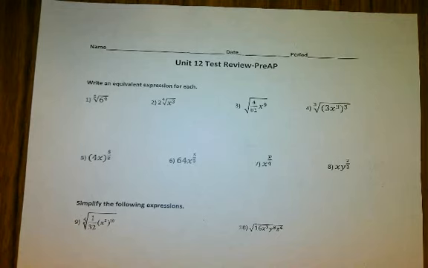Unit 12 Test Review Pre-AP. Okay, so on the first ones, we're just writing equivalent expressions for each.